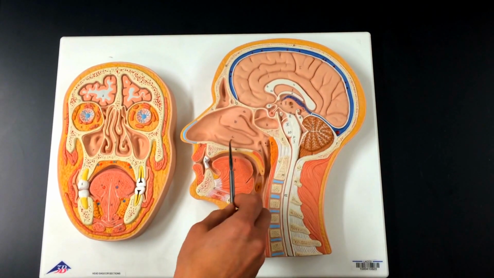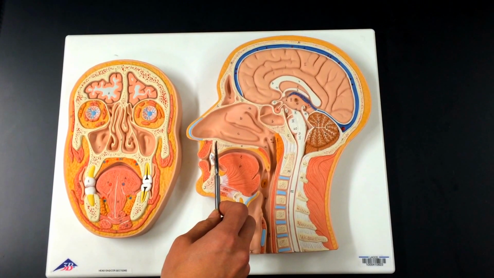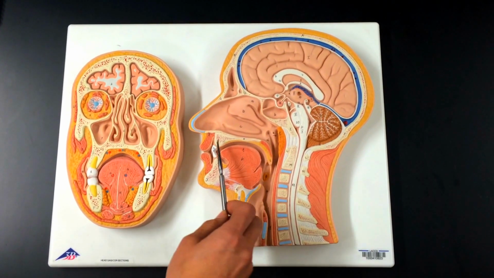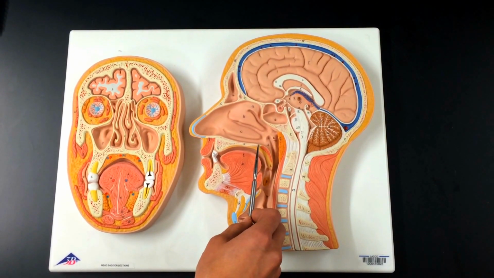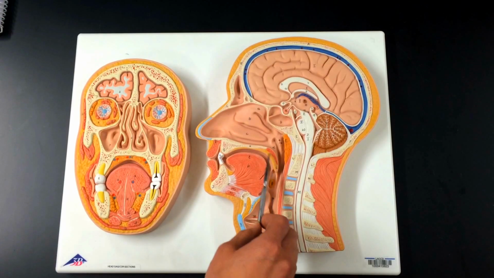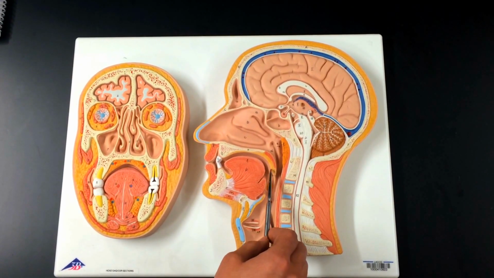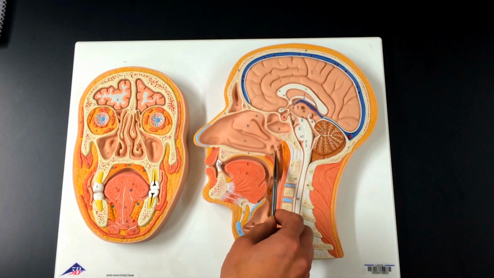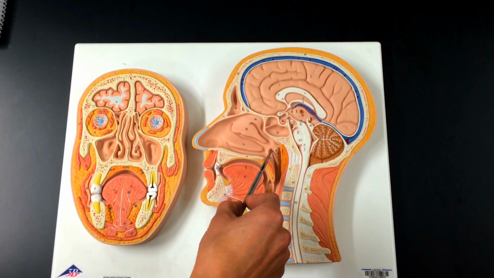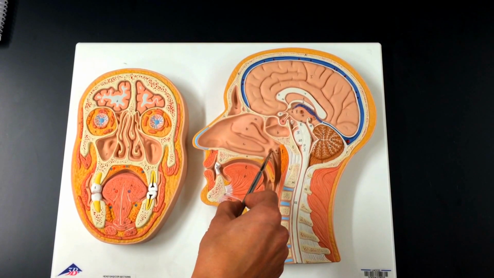So what separates the nasal cavity from oral cavity is our hard palate and soft palate, so the palate. Hard palate is supported by bone, maxillary bone and palatine bone, and the soft palate is just soft tissue. It ends at a little uvula down here. What you can also see in the nasal cavity is the entranceway to the eustachian tube or auditory tube. So this will lead to the middle ear.